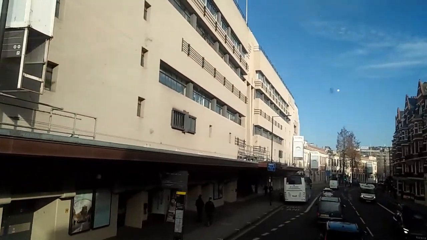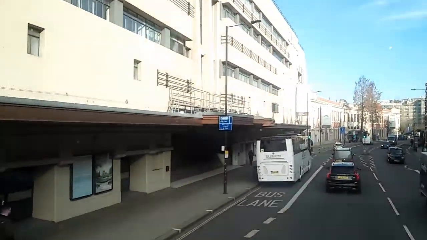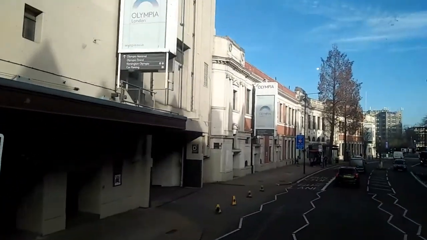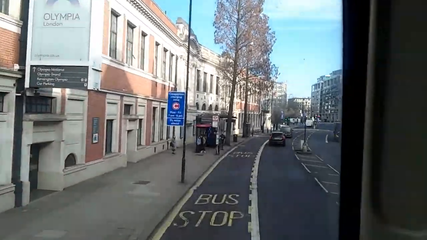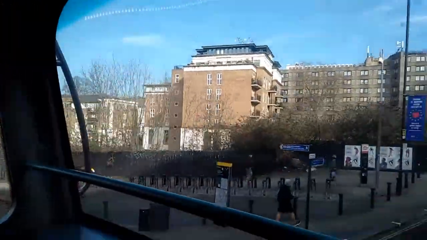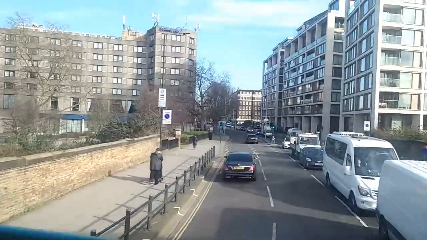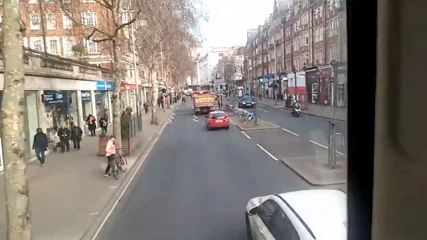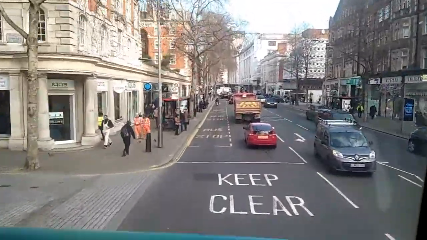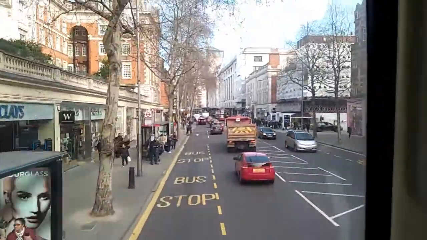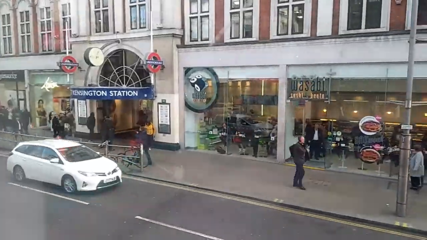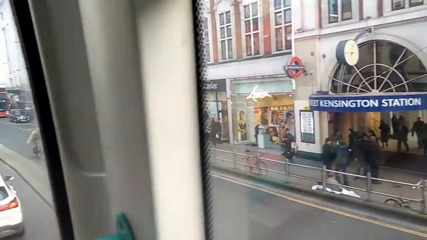So this is Kensington Olympia. Very famous, what do you call it? Like not a conference centre, but event sort of centre where certain events go on throughout the year. So now we're heading towards High Street Kensington, which is quite a smart area. Lots of embassies from different countries are located around here. Very expensive area. There's the tube station there, High Street Kensington.